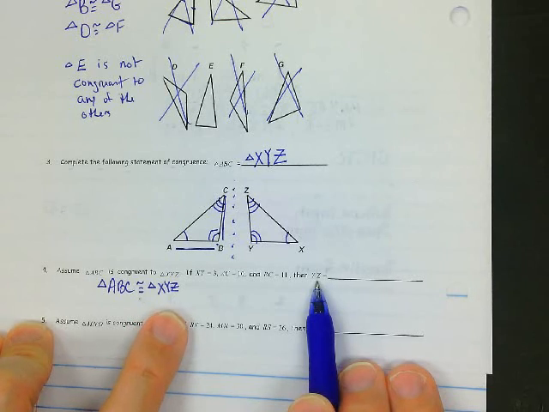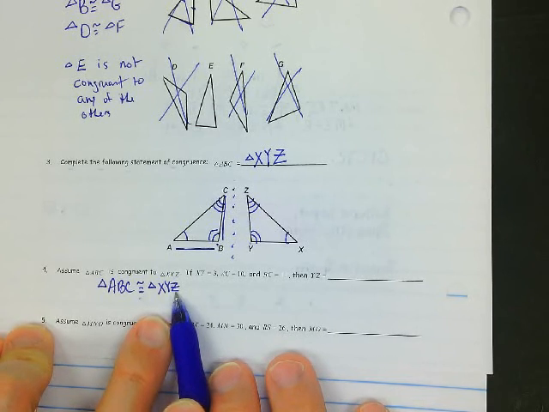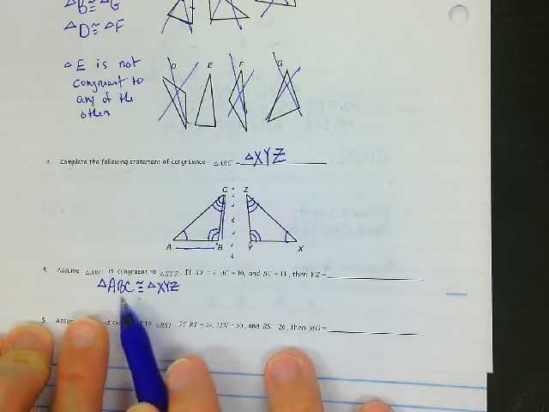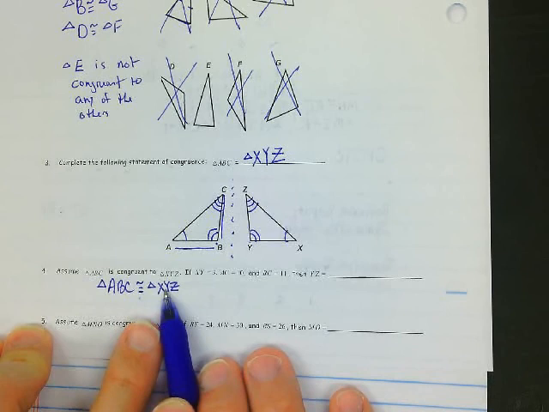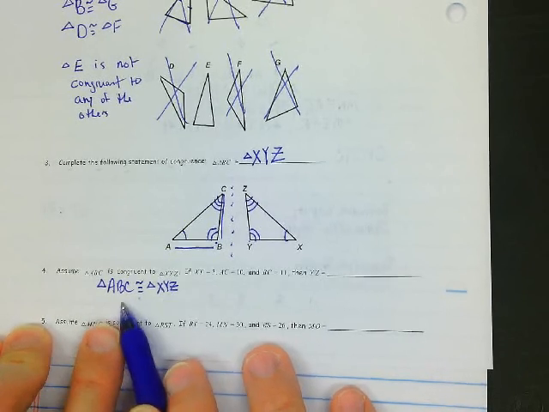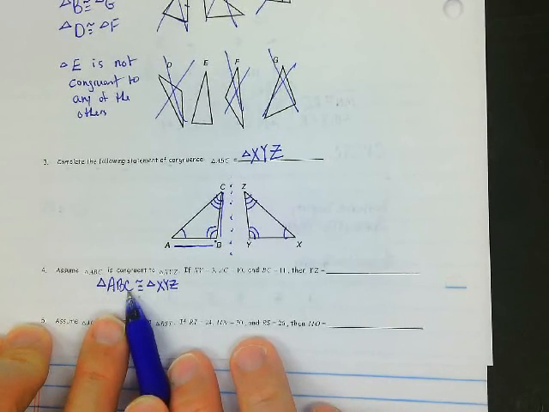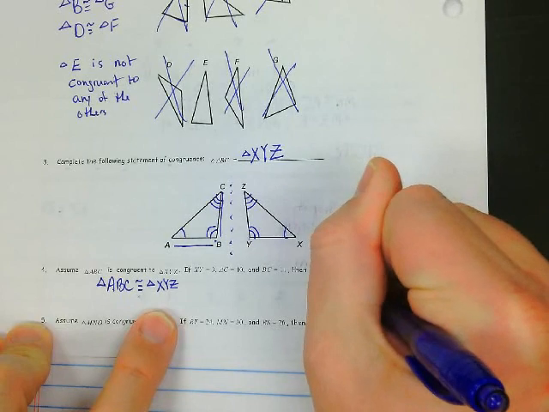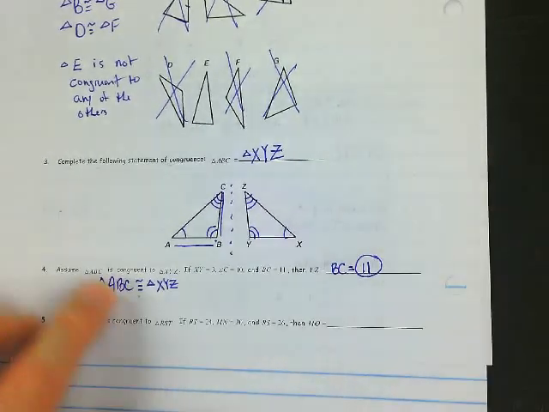What number could I stick in for YZ? Well, let's see here. Y and Z is the second and third letter of the second triangle. What two letters correspond with Y and Z over in the first triangle? Second and third letter. B and C, right? Well, BC is 11, so YZ is equal to BC, which is 11.